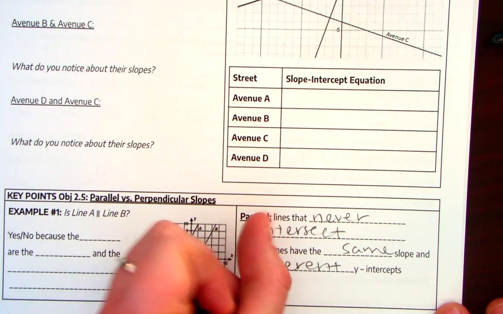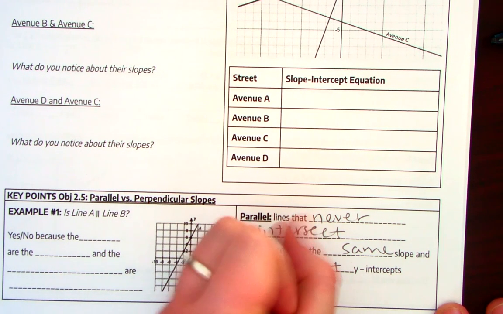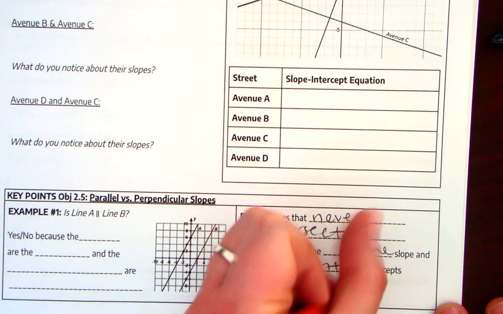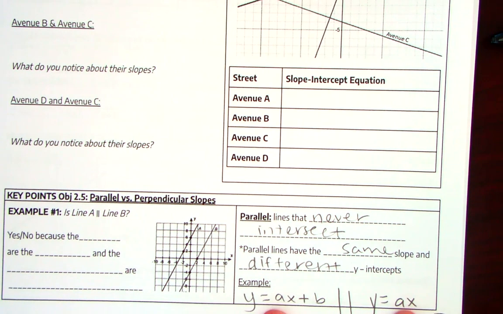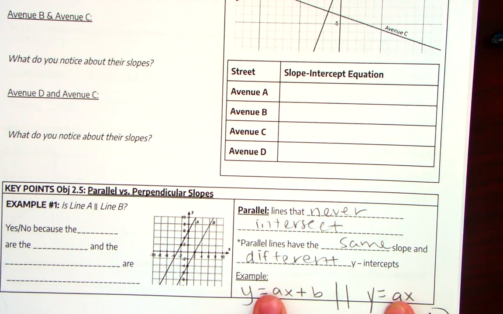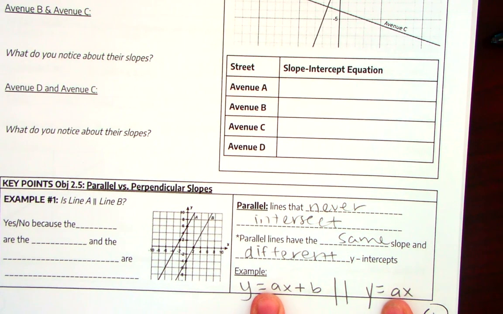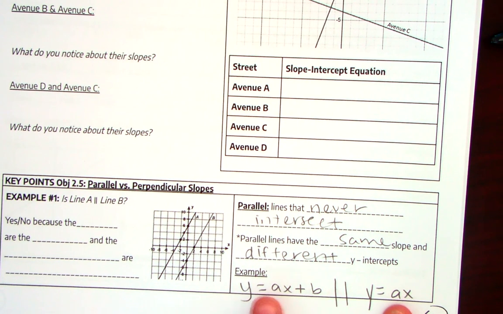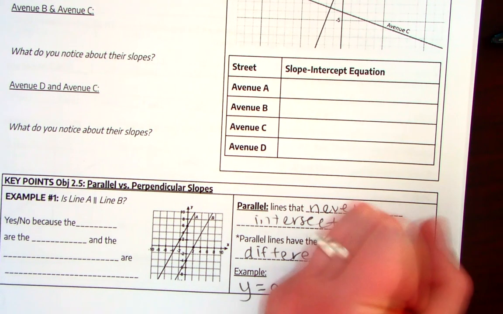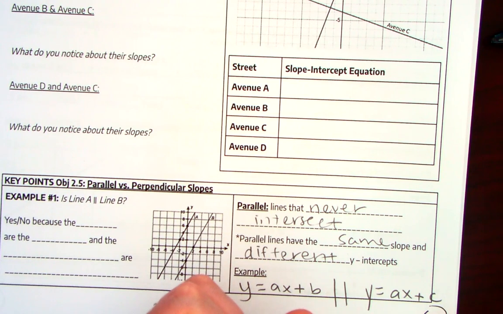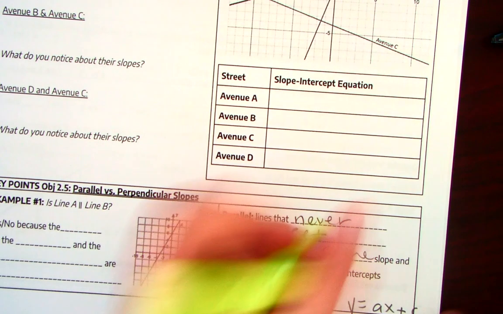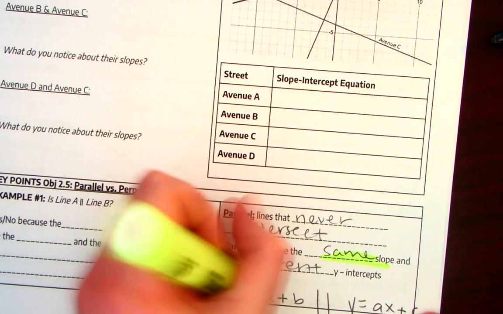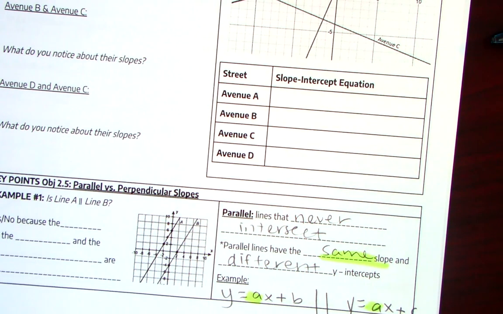So an example of this would be y equals ax plus b. That would be parallel to y equals ax plus, I don't know, c. I'm just using an a to say that these two values where we put slope in the equation have to be the same number. Okay, to make sure that those are different. So that's saying again, same slope, so same value here, but different y-intercepts.